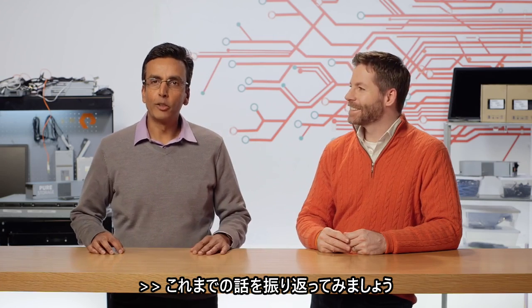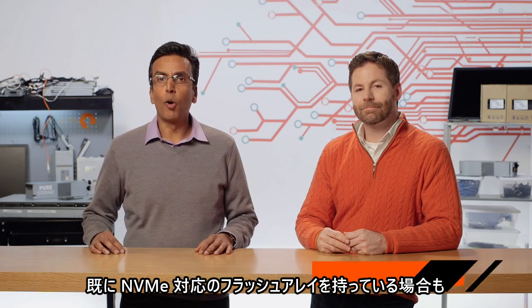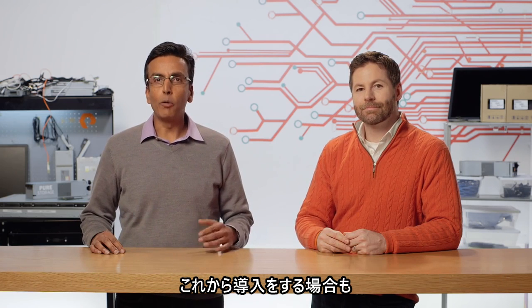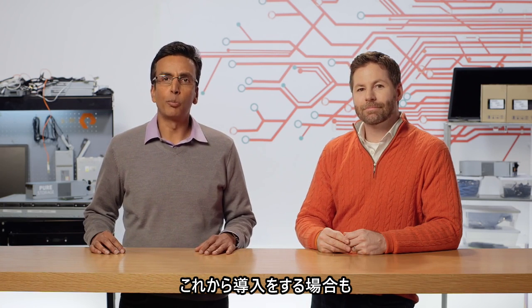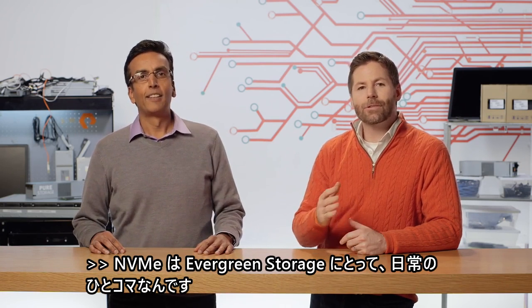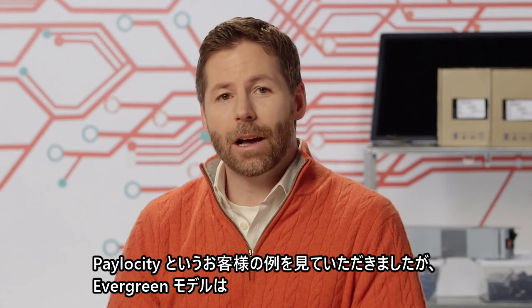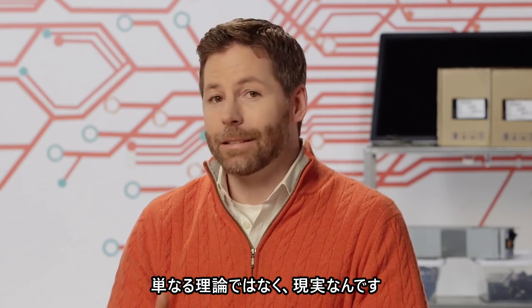Let's summarize what we've heard so far. NVMe is going to be awesome for your applications and storage overall, and it's coming sooner than many think. Pure FlashArray was born NVMe ready, and anyone buying storage today needs to future-proof it for NVMe. That's right. NVMe is just another day in the life of Evergreen storage. And as we saw from our customer example with Paylocity, this Evergreen model, it's a reality, not just theory.